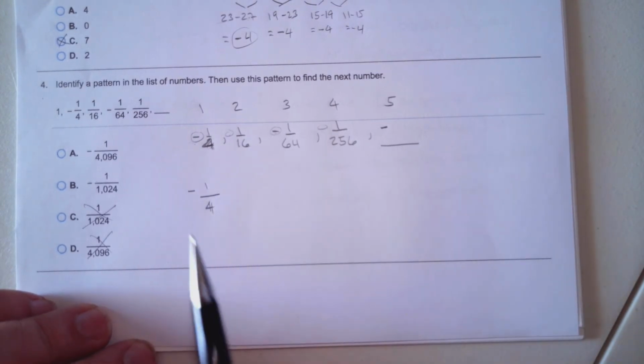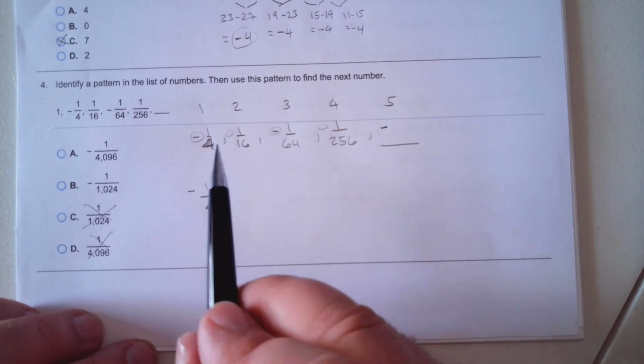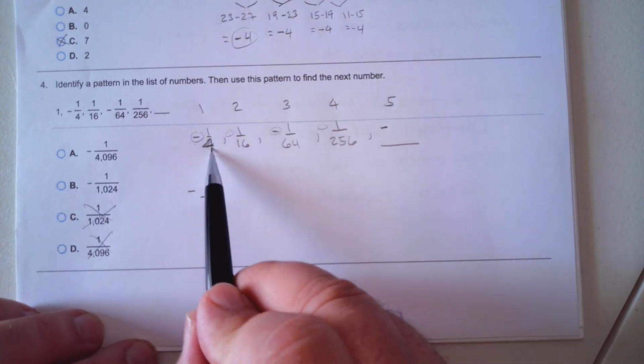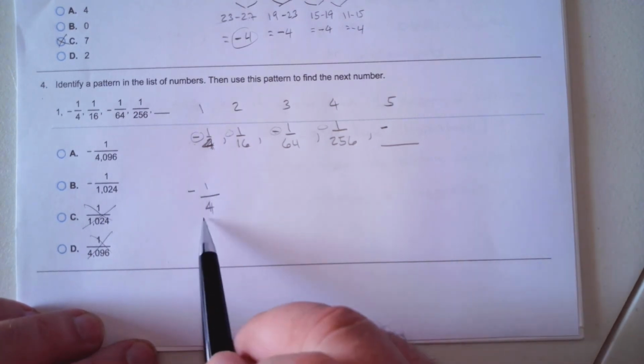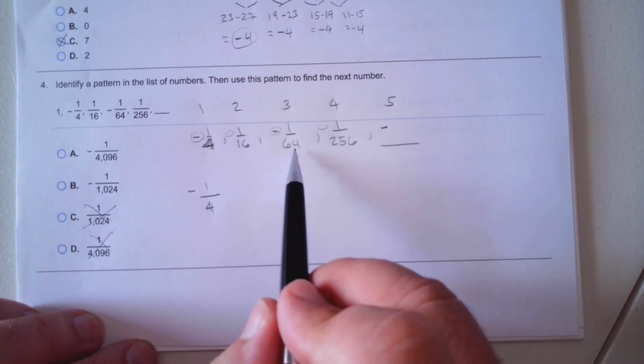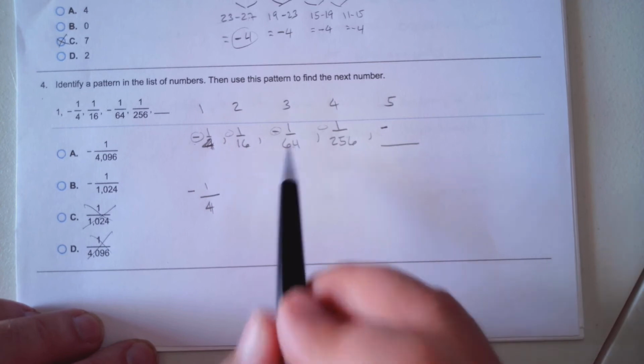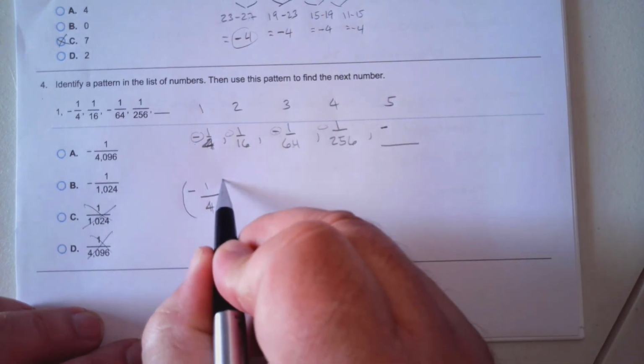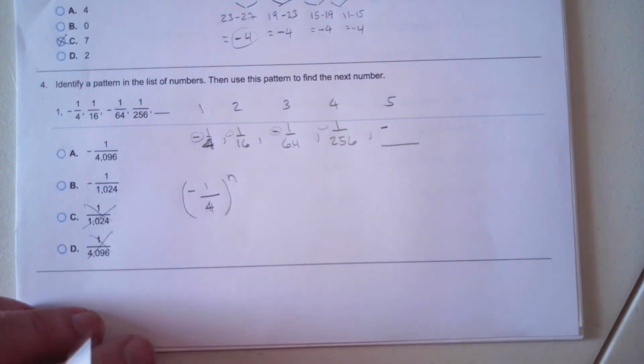How are 4 and 16 related? 4 times 1 is 4. 4 times 4 is 16. 4 times 4 times 4. So what we're noticing here, we have a pattern.